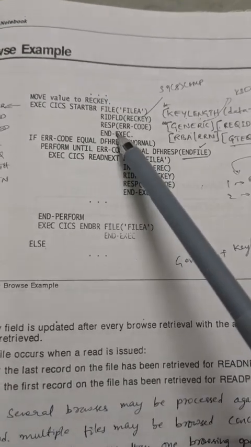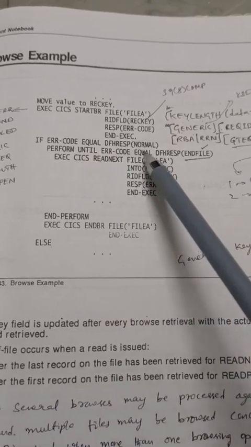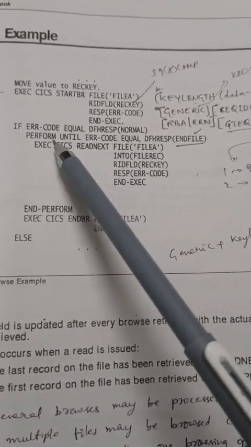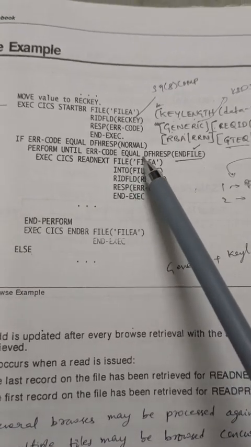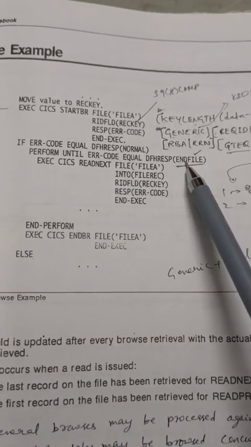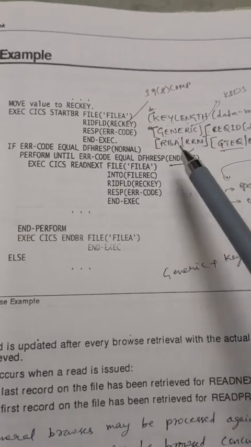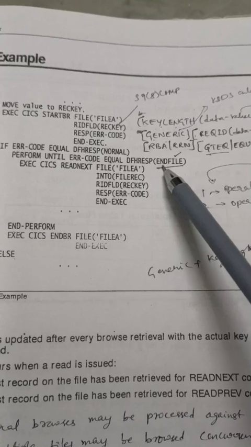And this is the error code I am handling. Error code is equal to DFHNORMAL. They perform until error code is equal to DFHENDFILE, meaning the end of the file. Because we are using the read browsing option, we need to read the file in sequence one by one until the end of the file.